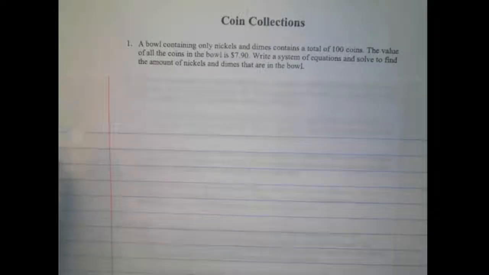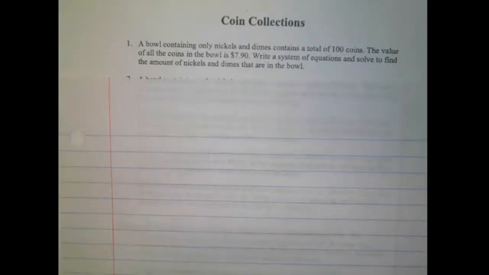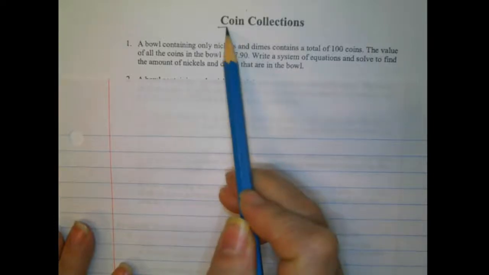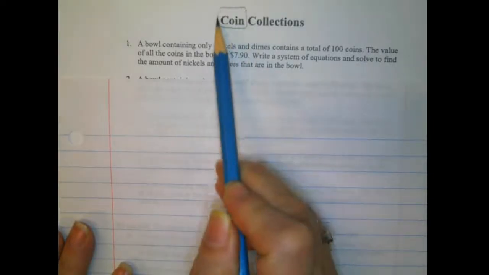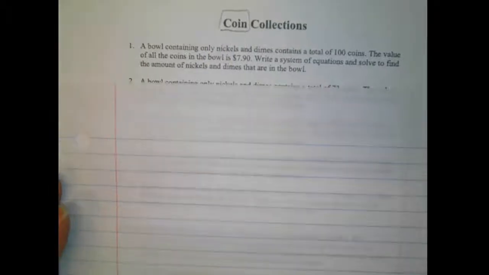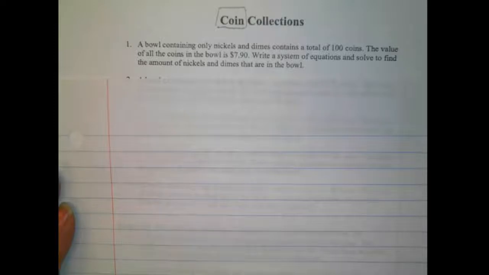All right, so we're going to continue working on elimination method, but this time, if you notice, what is the title of our assignment here? So what do we know about coins? It's money, right? So we know something else about coins. What kind of coins do we know?